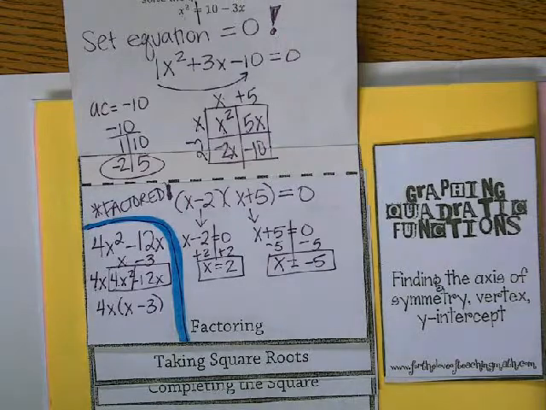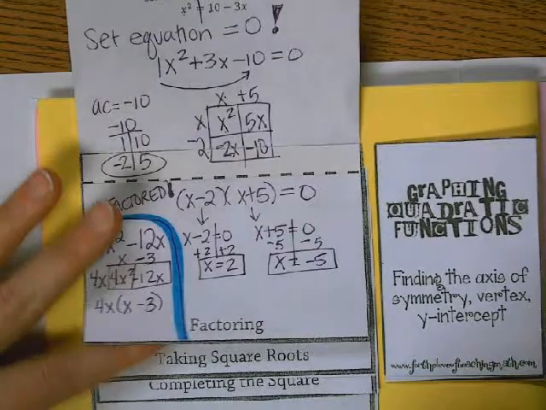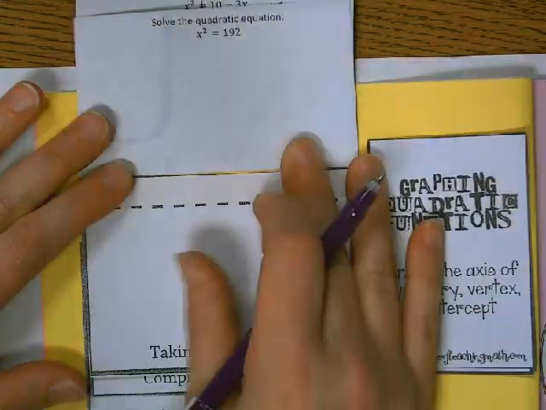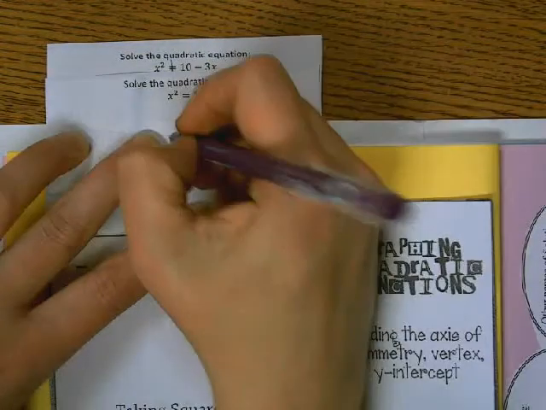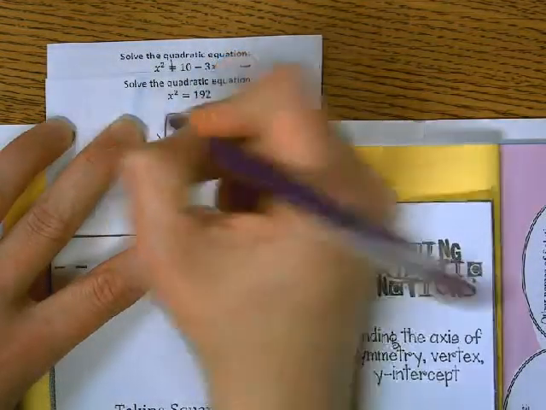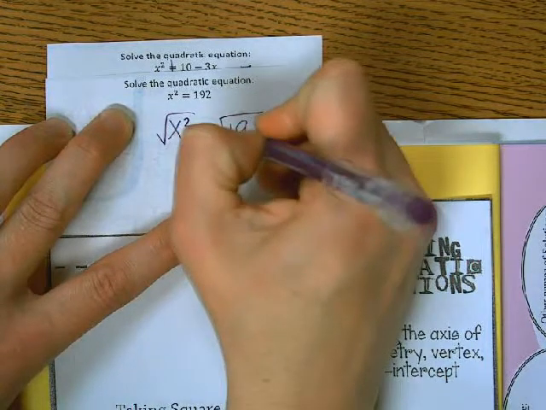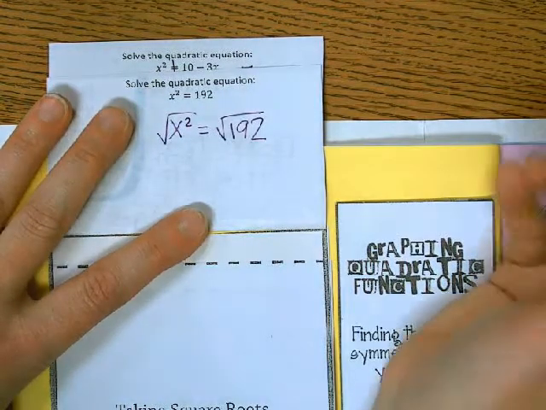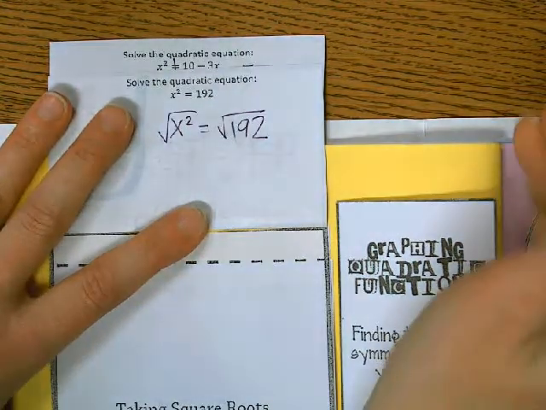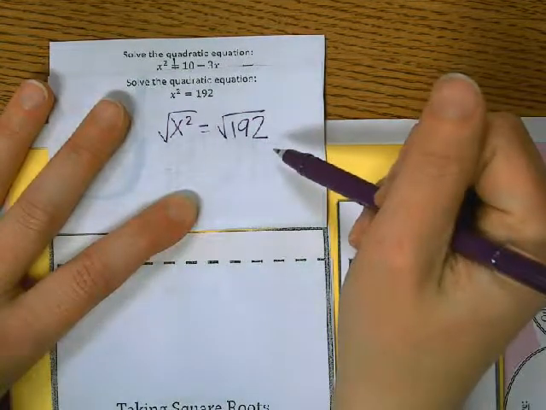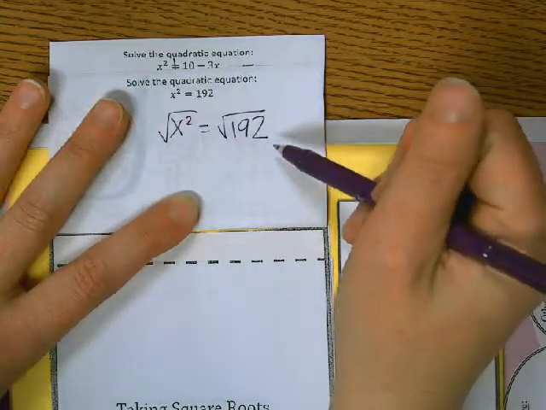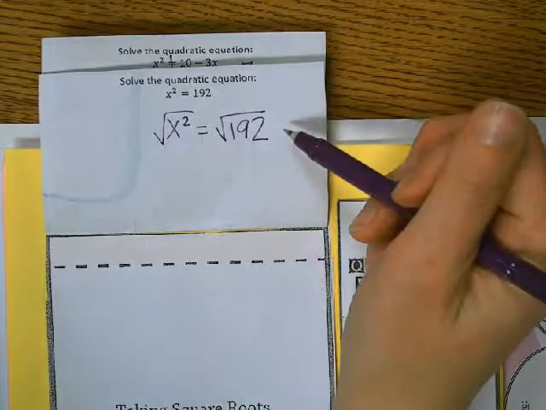Alright, the next type of solving is taking square roots. And taking square roots is super duper easy. All you do is take the square root of both sides. Now you can do this in 2 or 3 different ways. If the answer tells you in a decimal form, then all you do is type that 192 on your calculator.